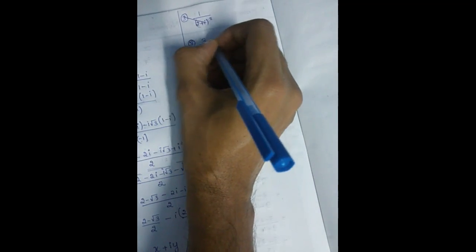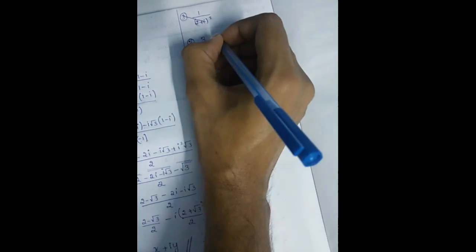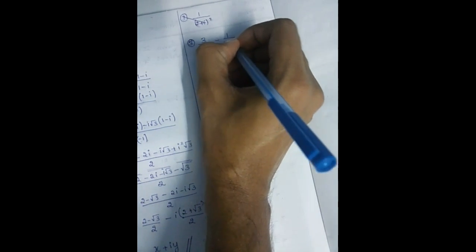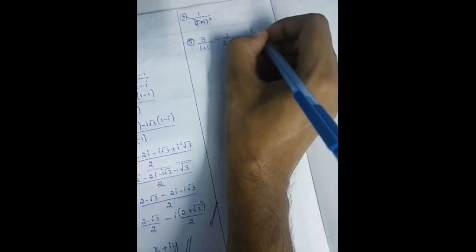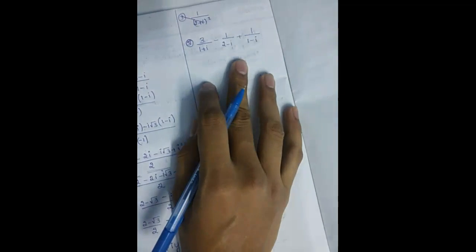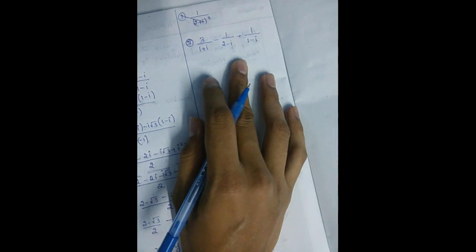Let us solve another type of problem. The question is 3 divided by 1 plus i, minus 1 divided by 2 minus i, plus 1 divided by 1 minus i. So let us solve this.